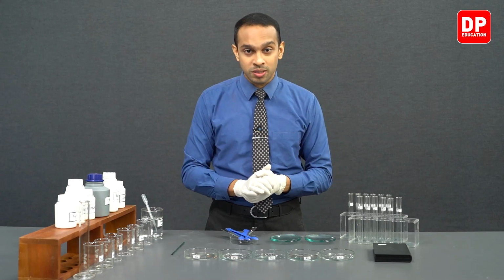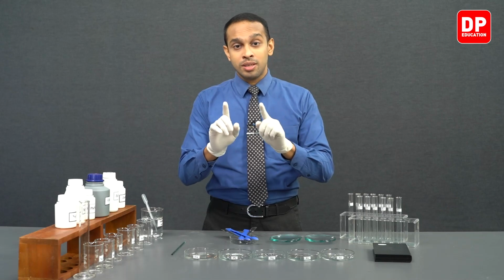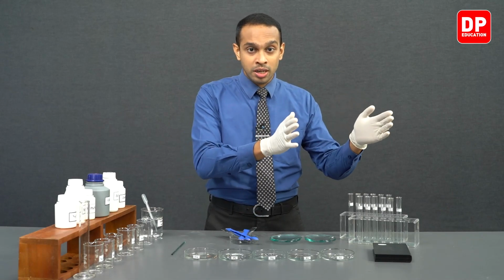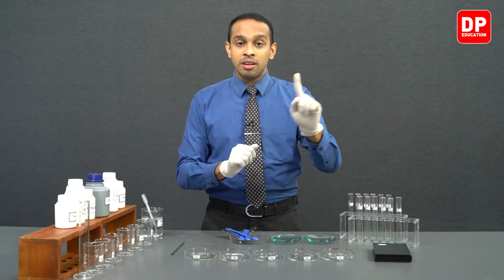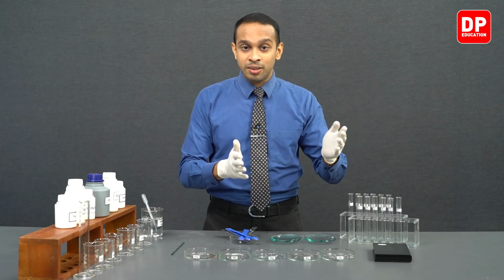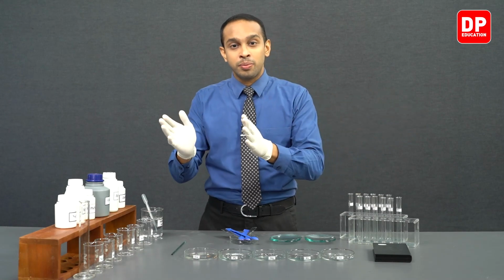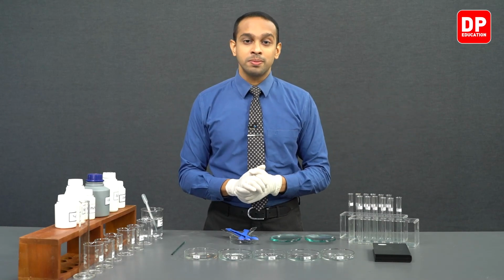So if you take elements like magnesium, the reduction potential is a large negative value. It is minus 2.36 for magnesium. This indicates that magnesium's equilibrium position when it comes to the reduction equation lies more towards the left hand side, indicating magnesium is going to be more oxidized than being present in the reduced form.